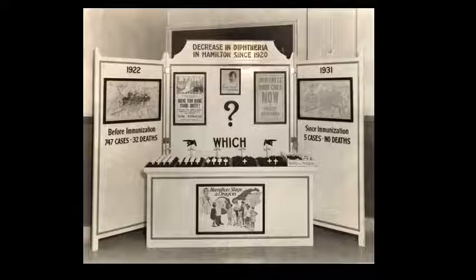Here's the public health notification from Hamilton. Here's the number of cases before immunization in 1922 of diphtheria, and this is how many deaths we had in the city. And here we are now. We've only got 5 cases of diphtheria and no deaths.